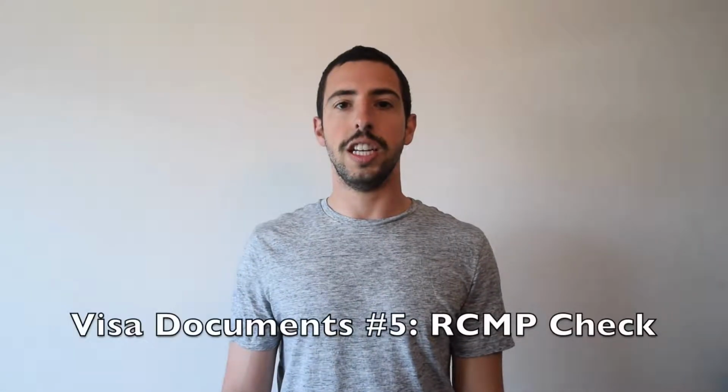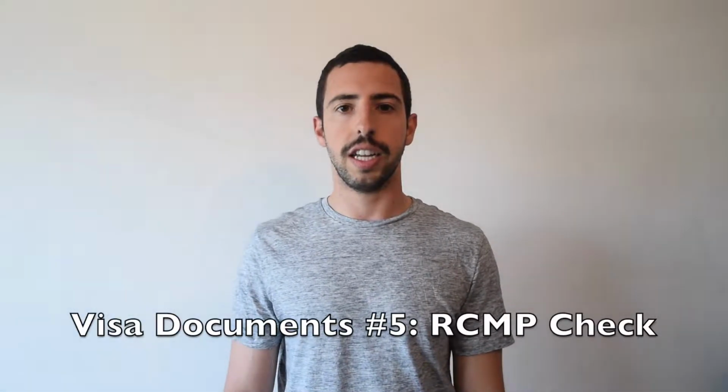So another key document that you need is an RCMP check, and you can get this from the RCMP office or a commissionaire service. And there are 2 things that you need to know about before getting this. So the first thing is you need to make sure that you get electronically fingerprinted. And the other thing is that you must make sure that your RCMP check is going to have a photo on it. So sometimes the RCMP offices will print ones without a photo.